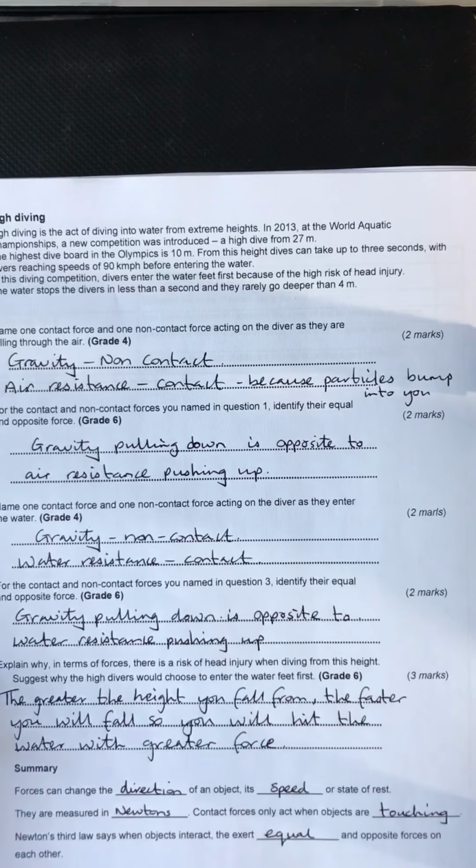And finally, on the summary, forces can change the direction of an object. They can change its speed and state of rest. So you can either start something moving that is stationary, you can make something speed up, you can make it slow down, and you can change its direction, all by using a force. They're measured in newtons.